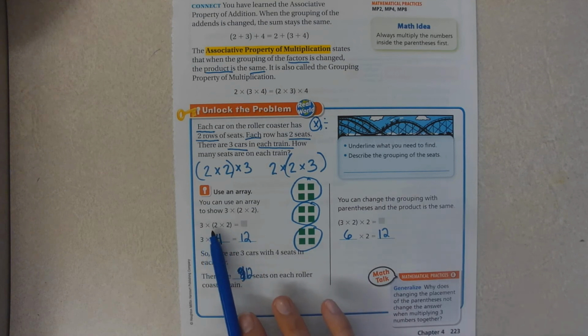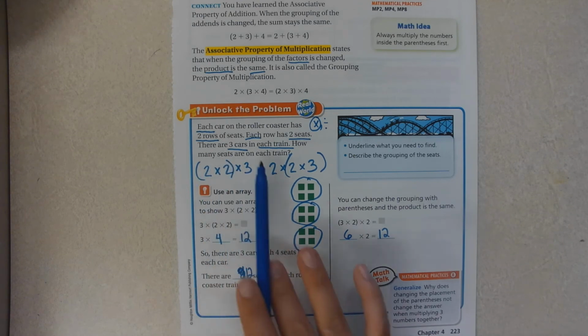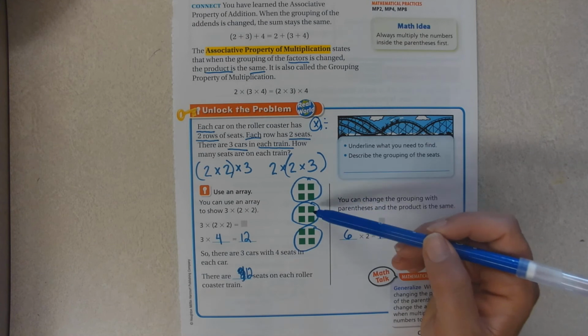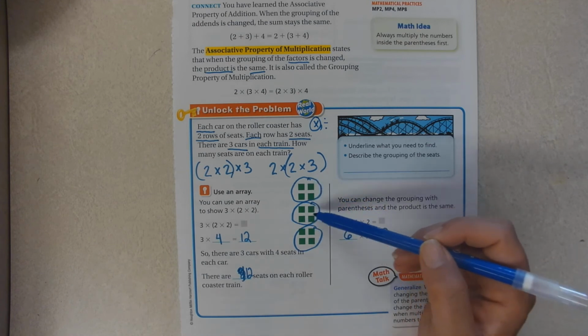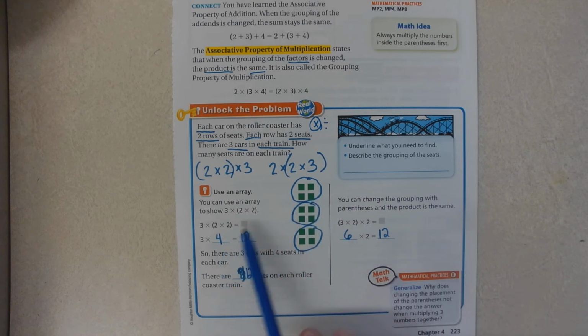And if you look at it, they wrote it differently than I did. It said 3 times 2 times 2. So it's basically this one, except in reverse. And it shows 3 groups of 2 times 2. Okay, and how much is 2 times 2? 2 times 2 is 4, so 3 times 4 is 12. So there are 12 seats on each roller coaster.